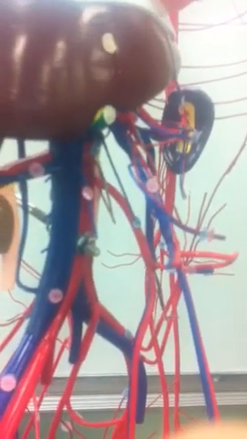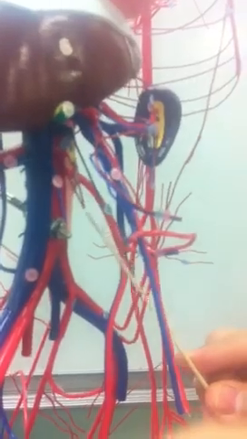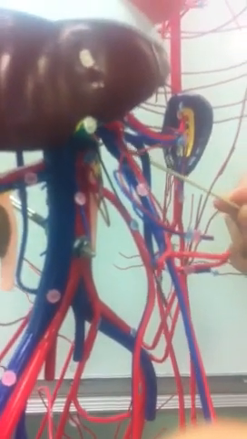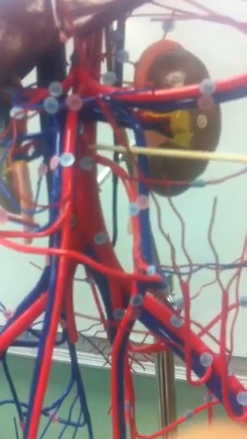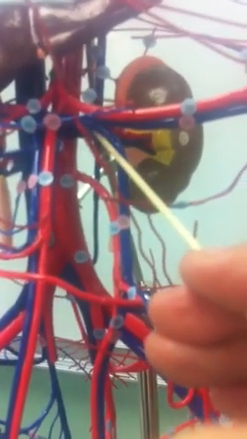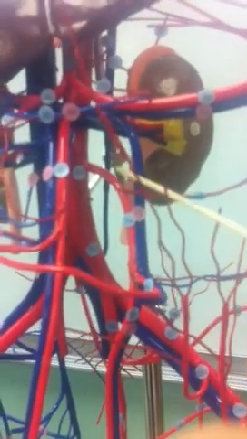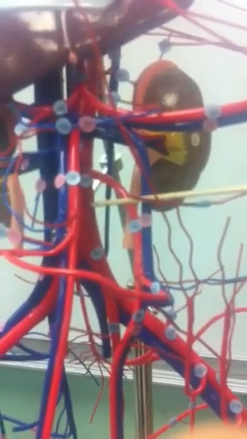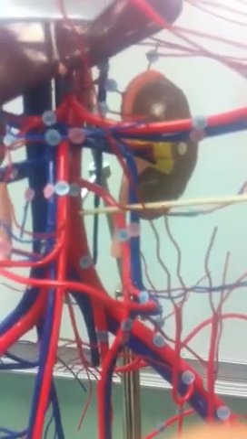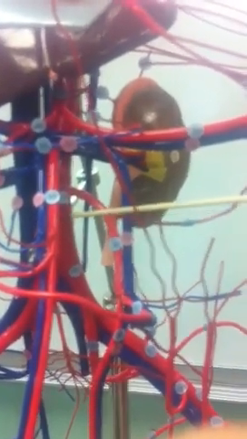The right gonadal artery. Whereas the left, many times, originates differently. The left gonadal artery sometimes originates directly from the aorta, like in this case it does, and sometimes it originates from the left renal artery. In this case, it doesn't do that, but it just originates right here. So you can see the left gonadal artery right here. So these are the gonadal arteries.